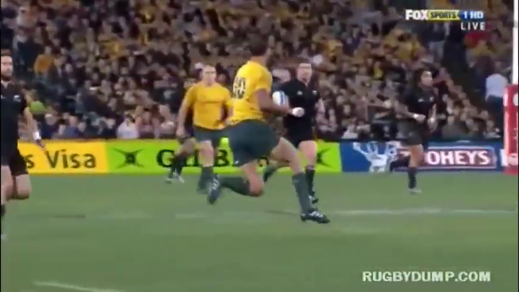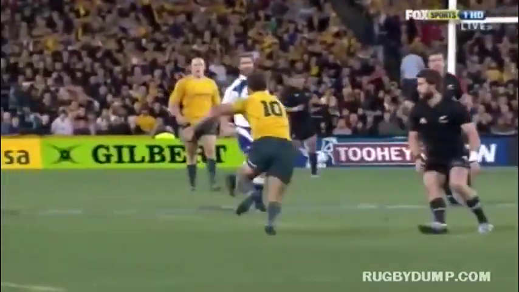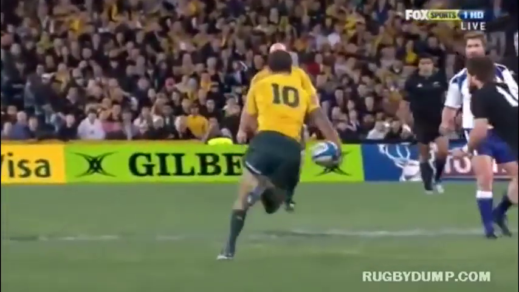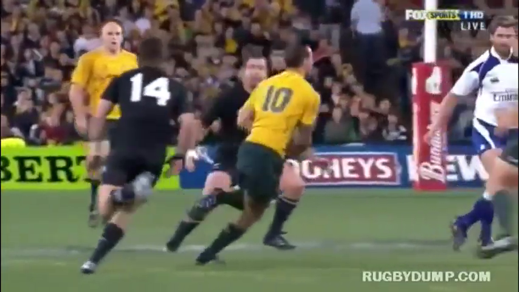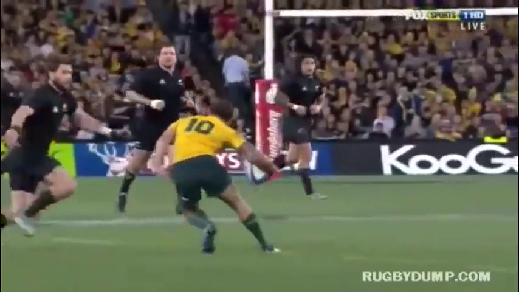Oh, what about this little bit of magic? Up you go, there you go. Oh, you don't see that in some of the best nightclubs in Sydney. Look at Tony Woodcock hoping like hell he'd pass the ball so he didn't have to confront that.